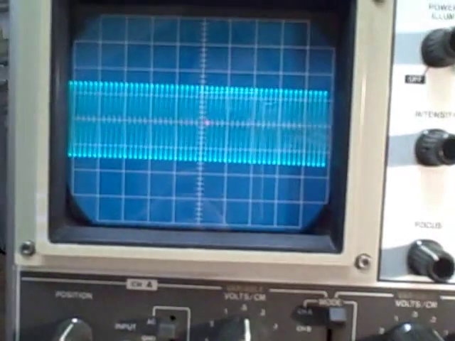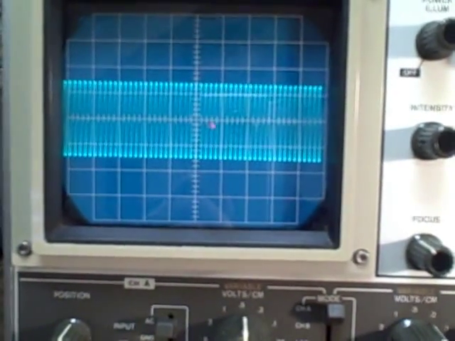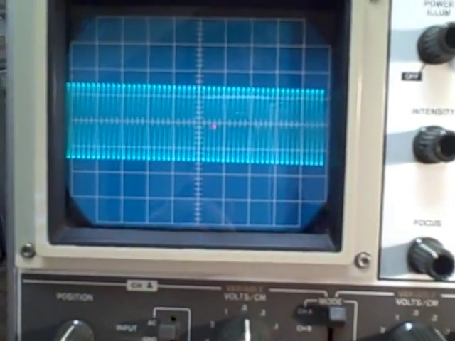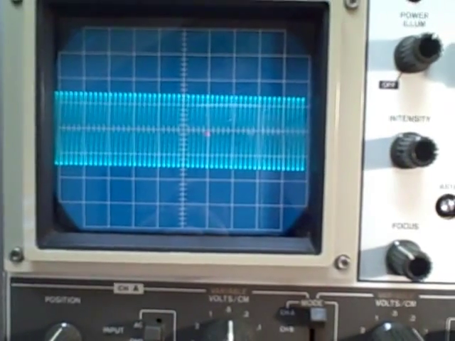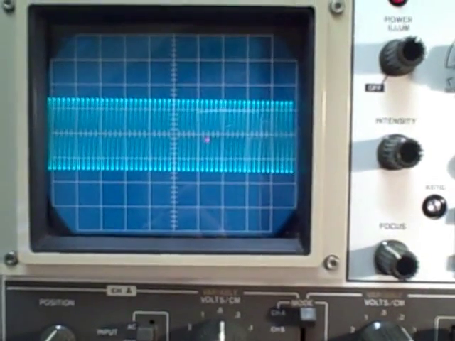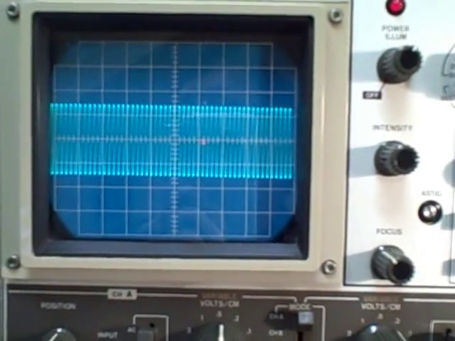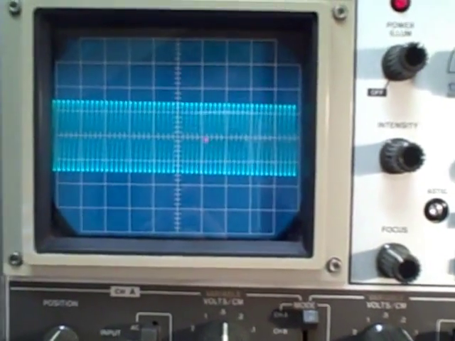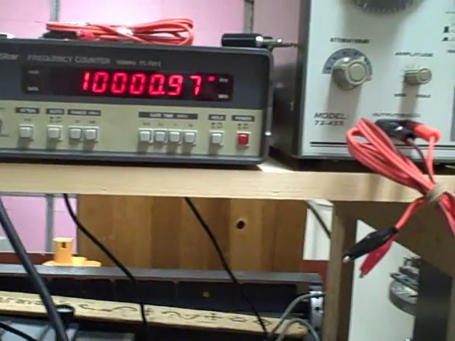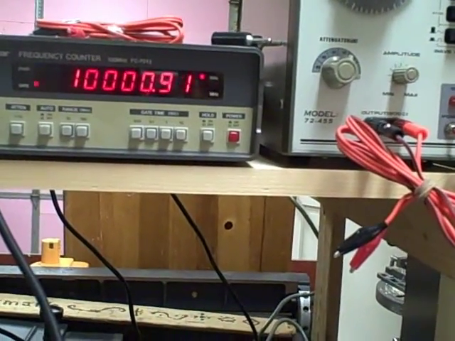So 1 microsecond in 2 divisions. I've got 10 full cycles in 2 divisions, so I've got 10 full cycles in 1 microsecond. So I must be running 10 megahertz. And in fact, I am running 10,000 kilohertz, which is 10 megahertz.